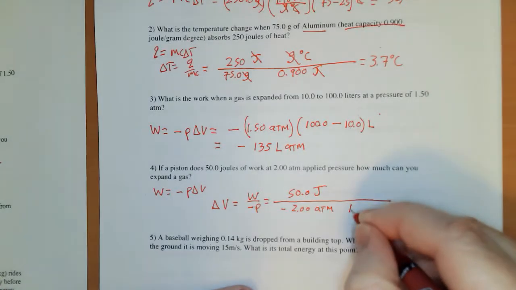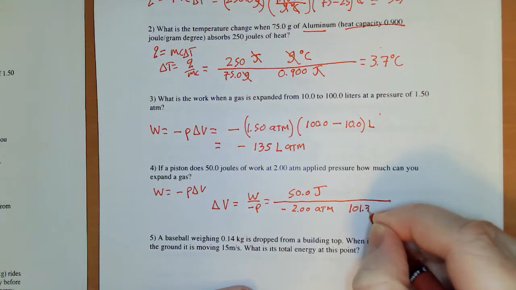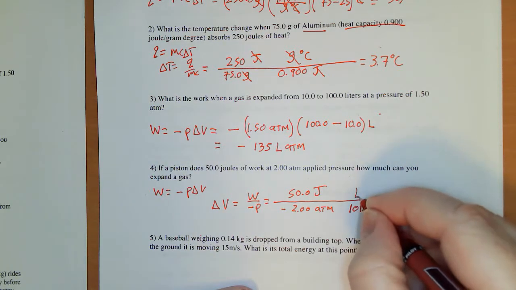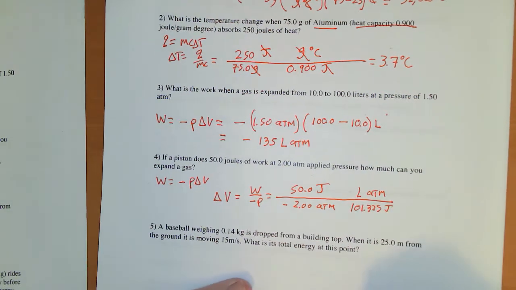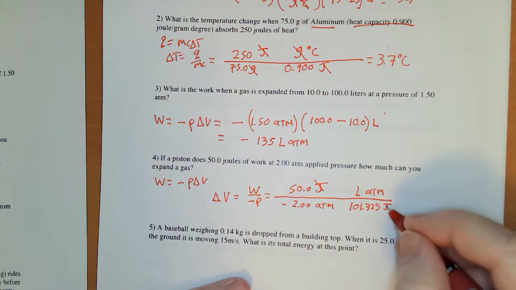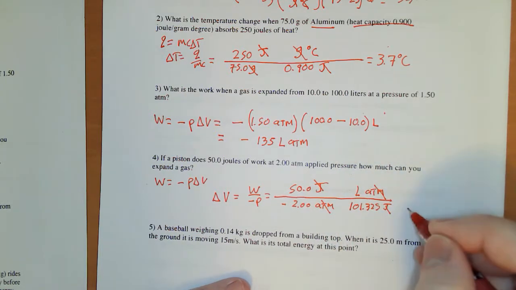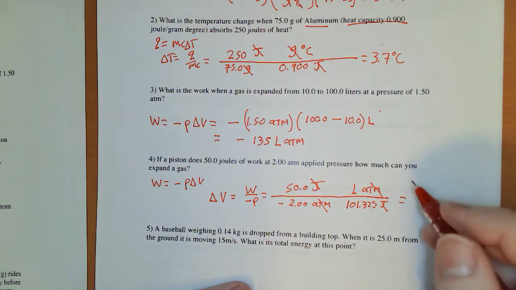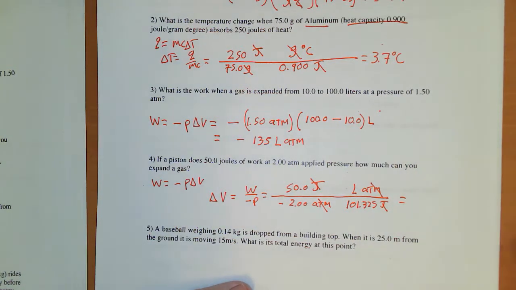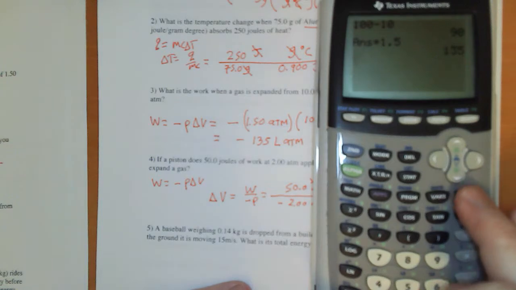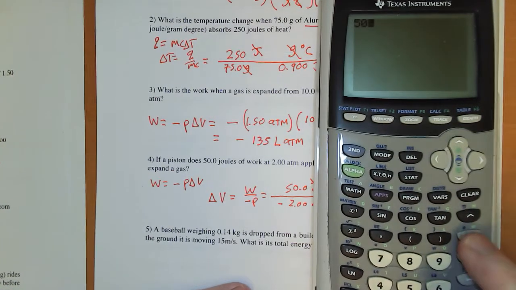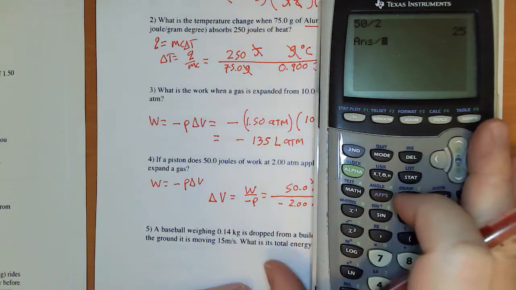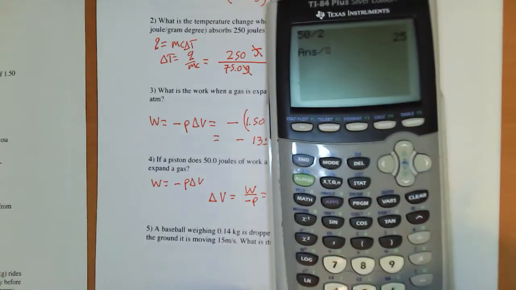So down here I'm going to put 101.325 joules per liter atmosphere. Now joules is canceling, atmospheres is canceling, and I'm going to be left in liters, which is good. Okay? So 50 divided by 2 divided by 101.325.